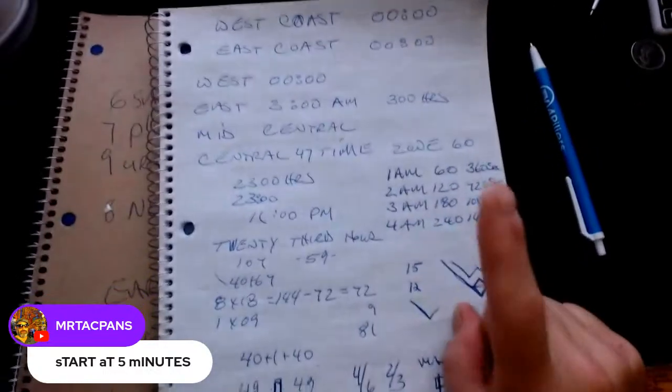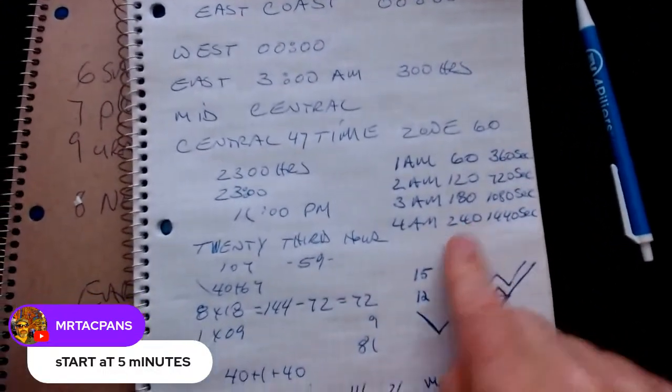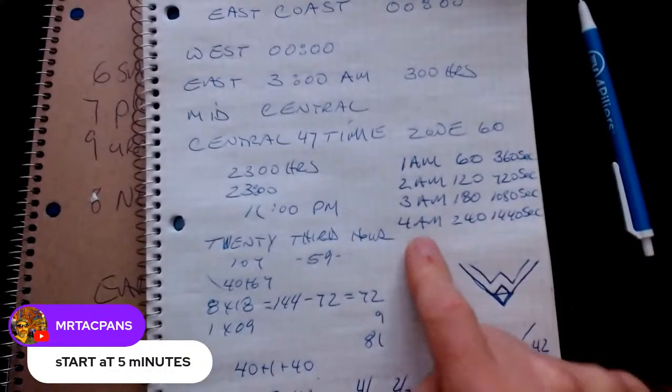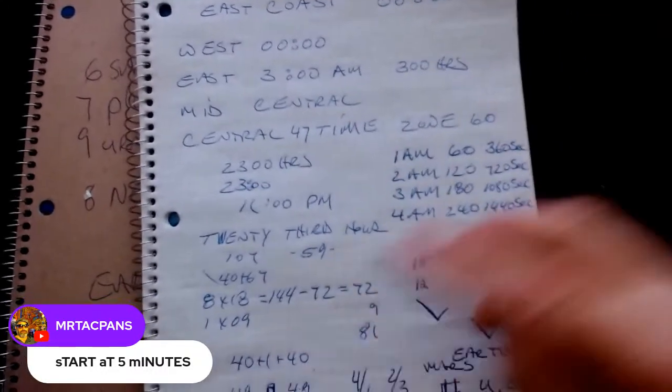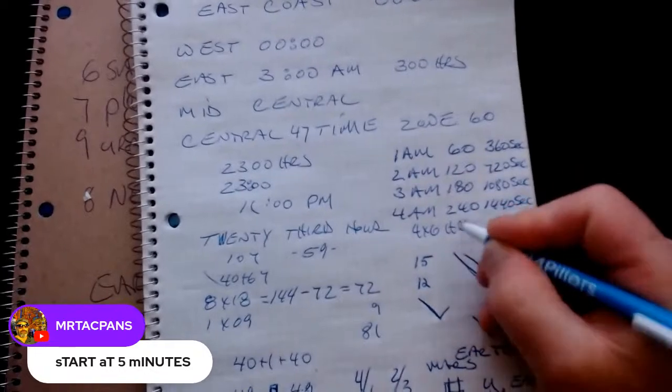The other thing I would also count is 4 a.m. is 240 minutes. Can we count that also as 24 hours? Or if we have 4 a.m., think of this. I need to get 360 degrees. I don't have 360 degrees. I only get it at 6 a.m. This is 4 times 6 hours. This is where 10 comes in.